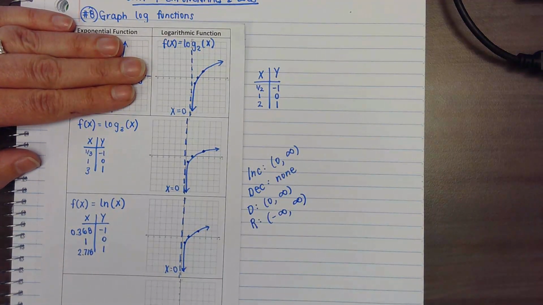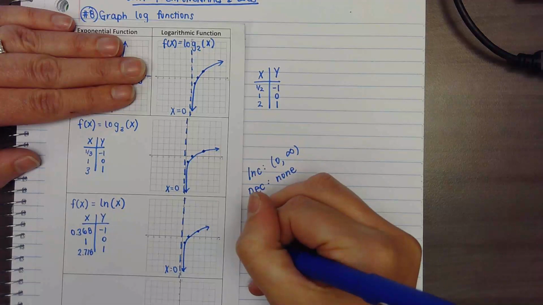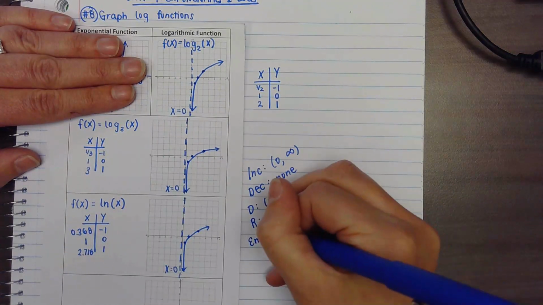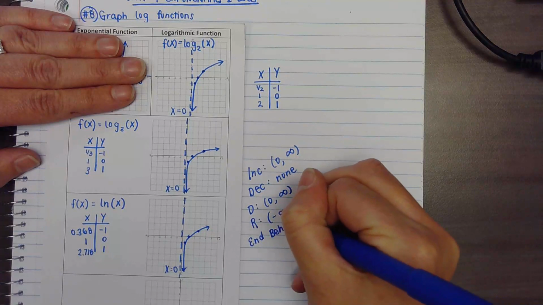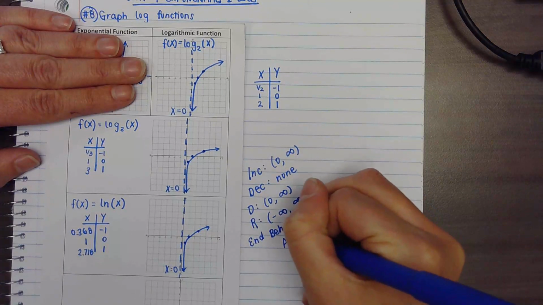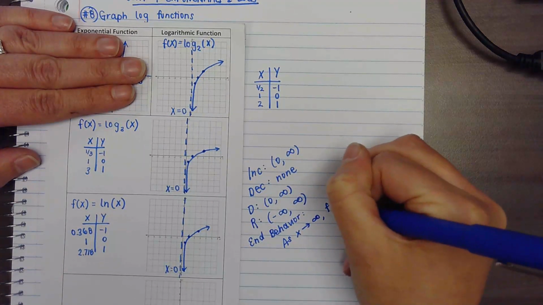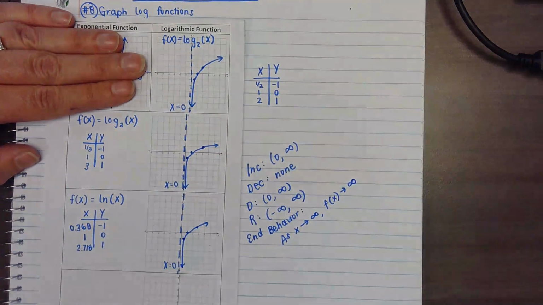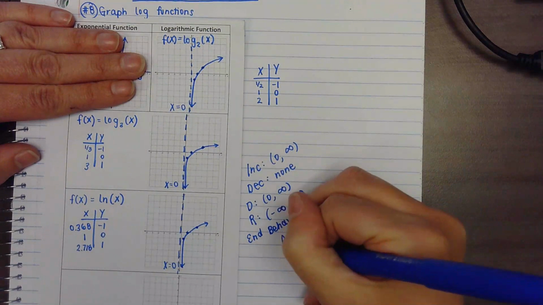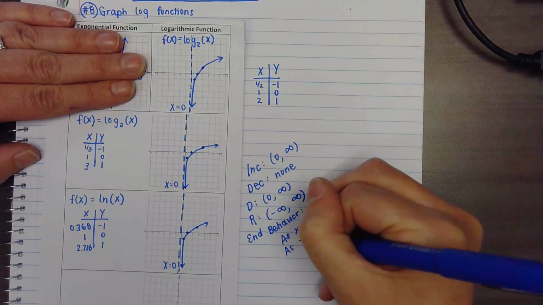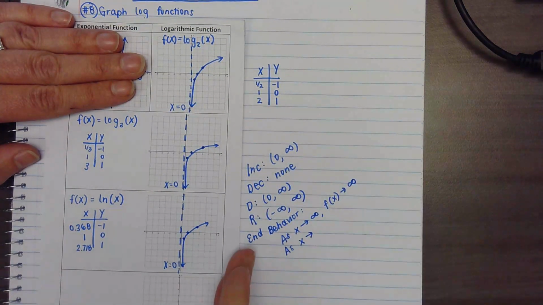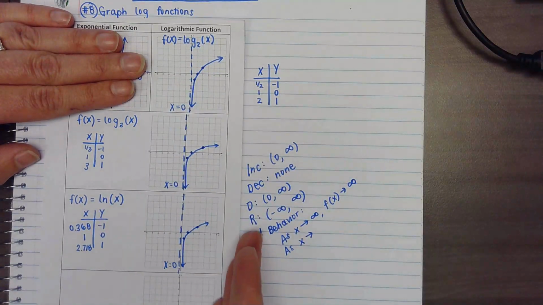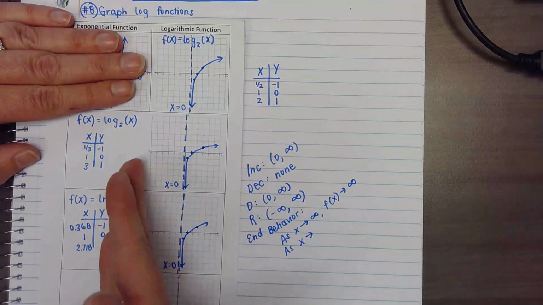I could ask you any other key feature. End behavior. My end behavior with these growth bases: as x approaches infinity, the function's going up. It's growing. So f of x approaches infinity. On the left side of my function, we're not approaching negative infinity.